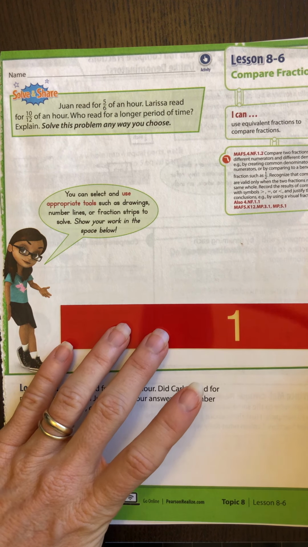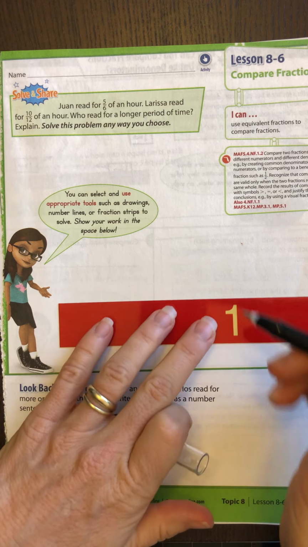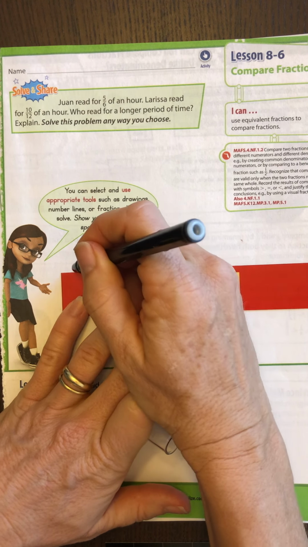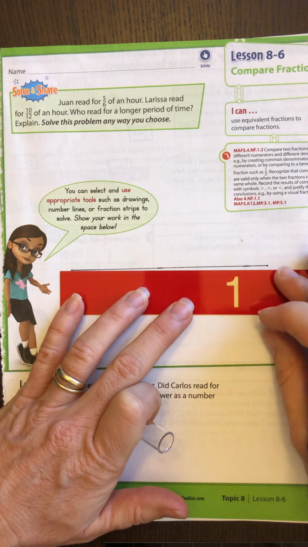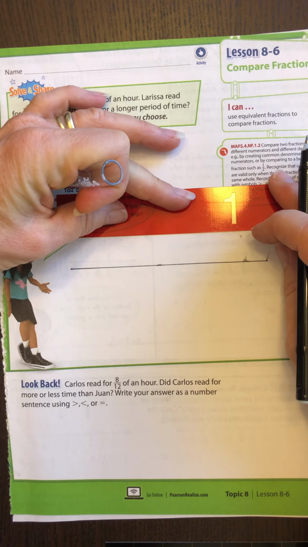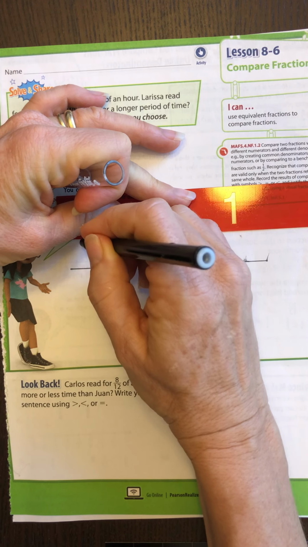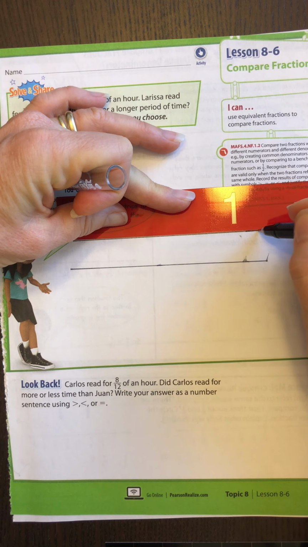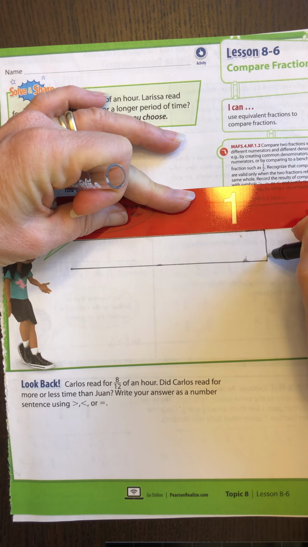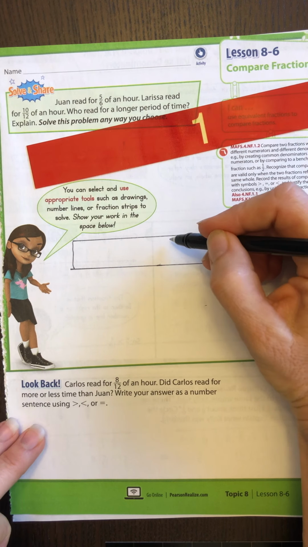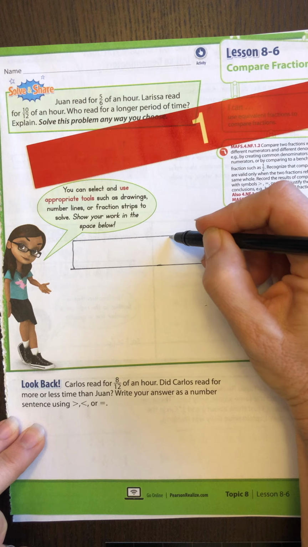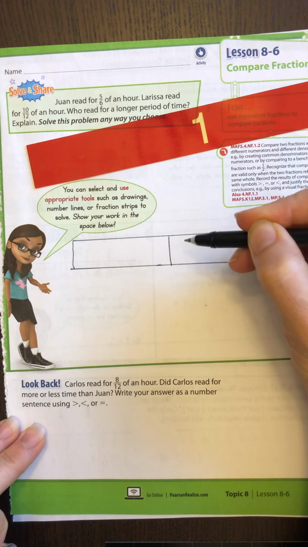All right, let's start with 5/6 of an hour. We're going to make this an area model. To make 5/6, it's easiest, since it's an even number, to divide it in half. That's 2 pieces.